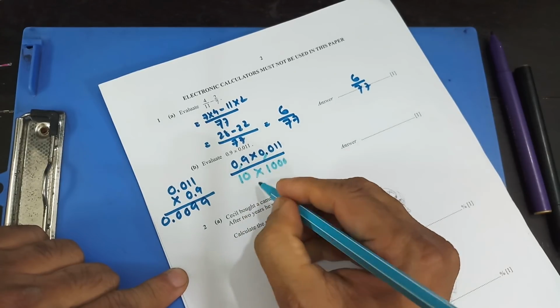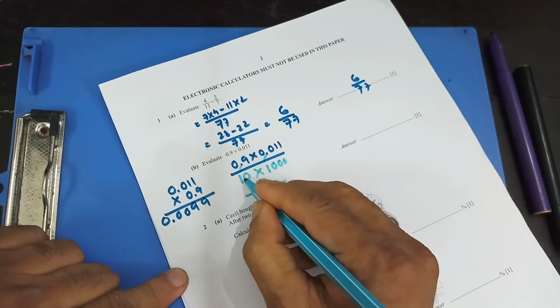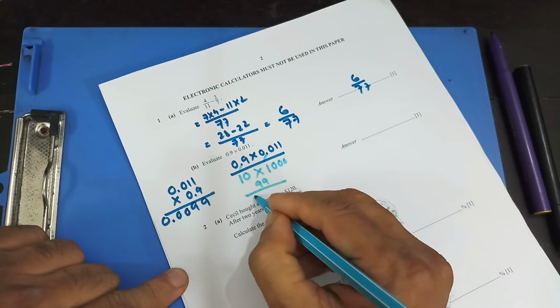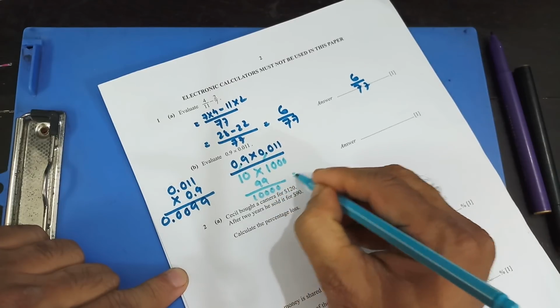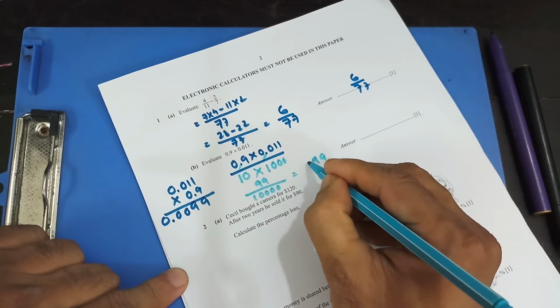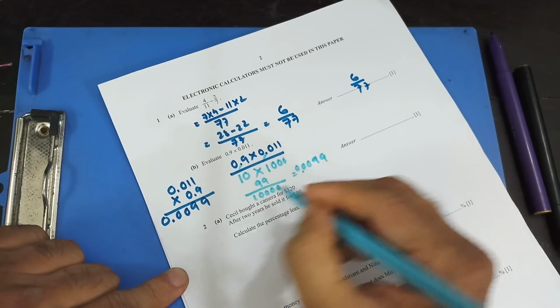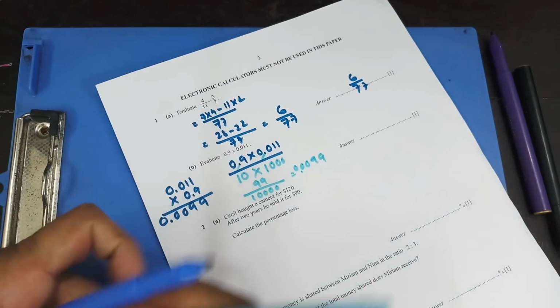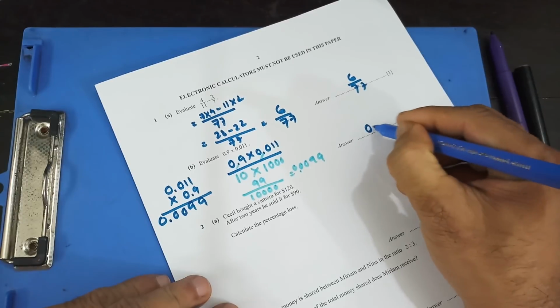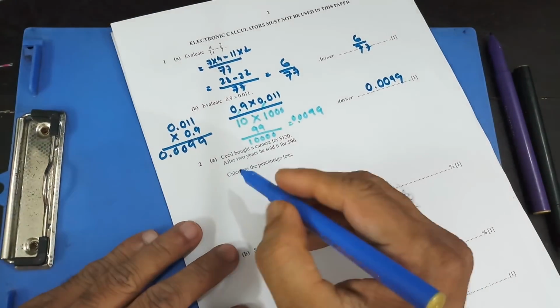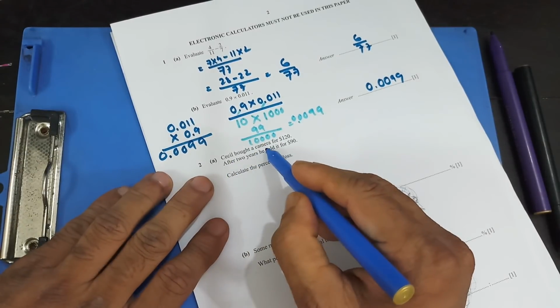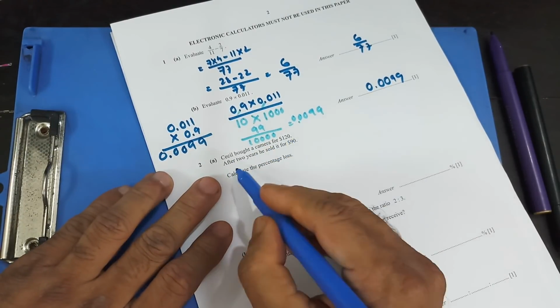On the top, 9 times 11 is 99, divided by 10 times this, 1 followed by 4 zeros, so it's going to be 99 with the point 4 places from the right, and you can see that is the same answer. So this answer should be 0.0099. So that's done.